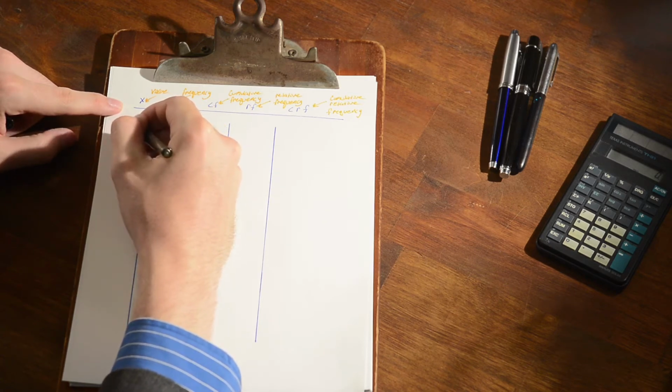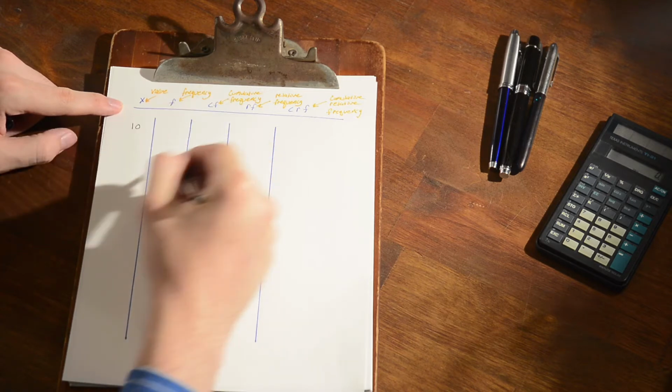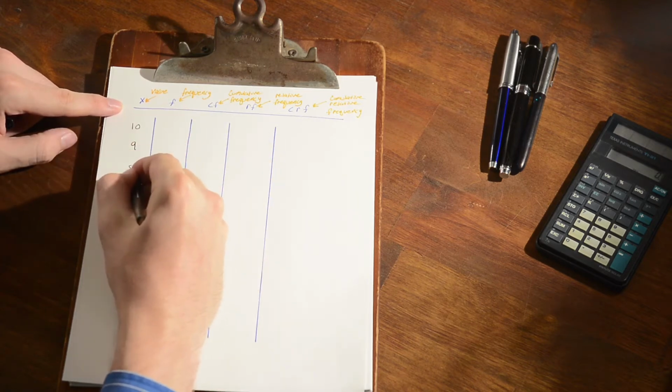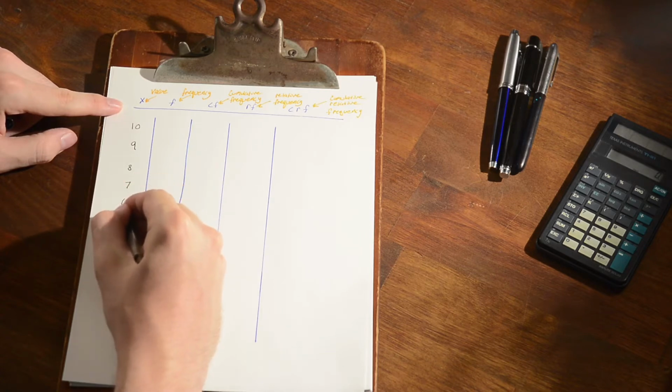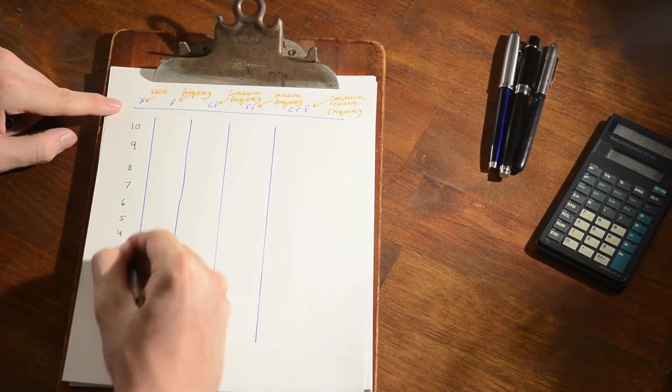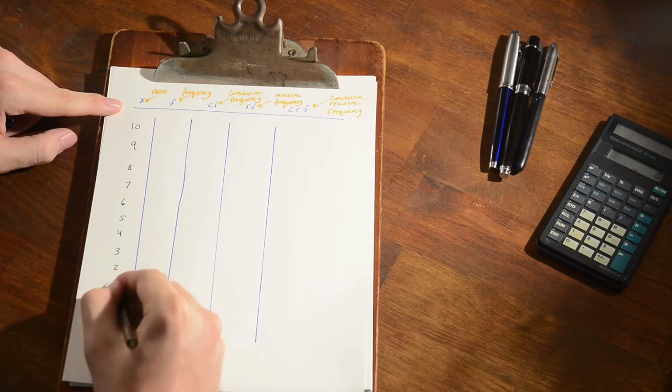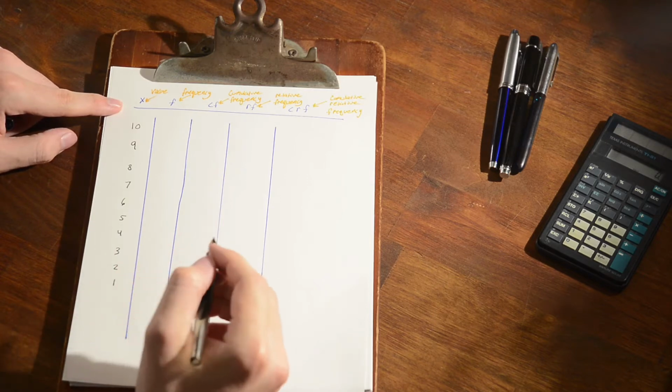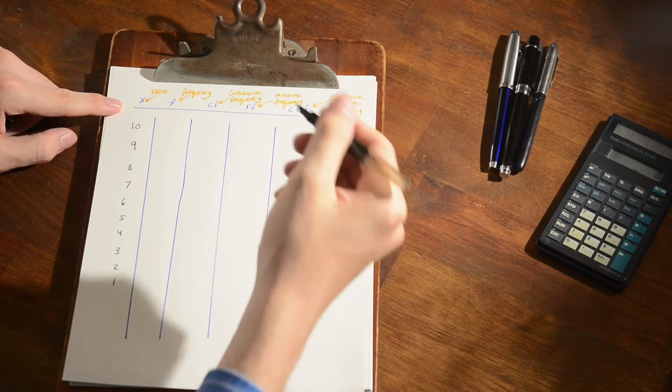You can get grades on a scale from 1 to 10. So you have 10, 9, 8, 7, 6, 5, 4, 3, 2, 1. And you get that last point for showing up even if you get everything wrong.